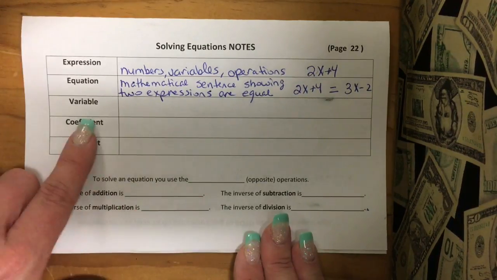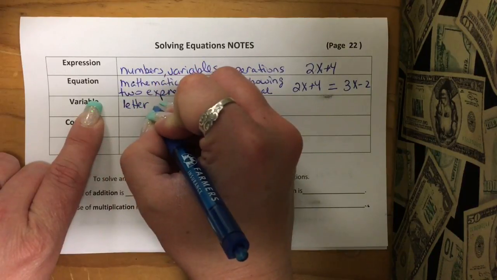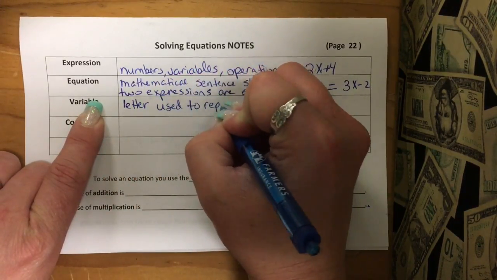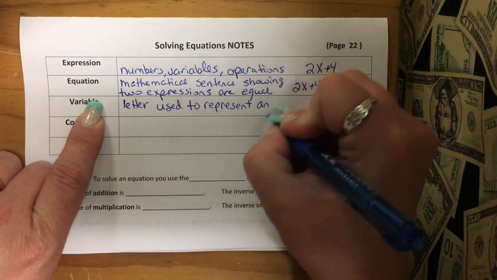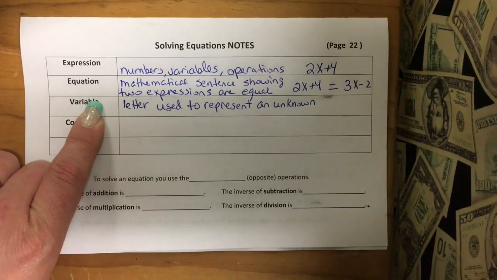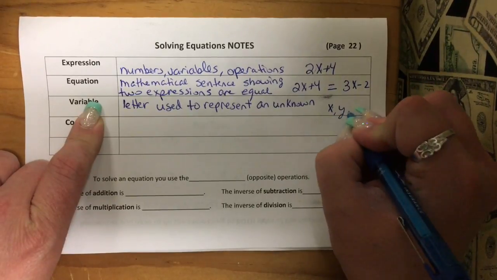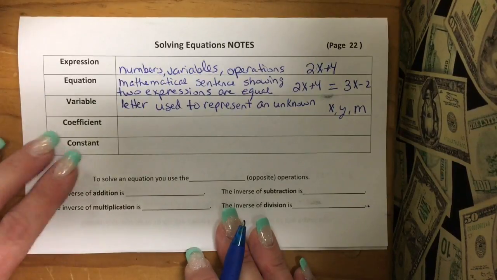Okay, our variable is the letter used to represent an unknown. A lot of times it's going to be X or Y or anything, M or K. Okay.